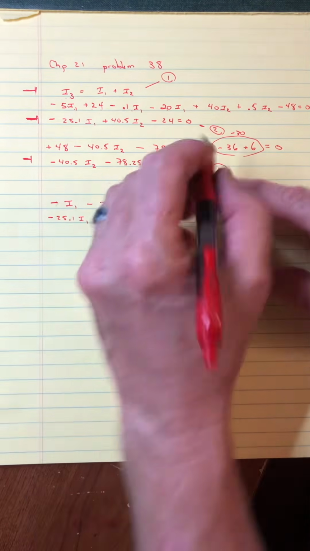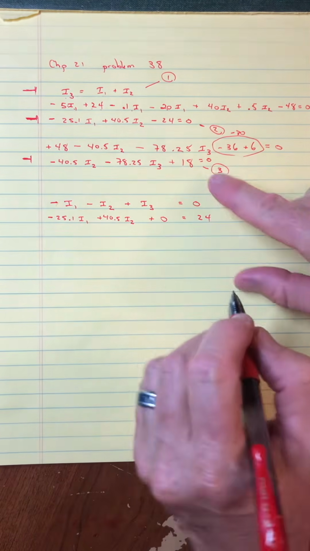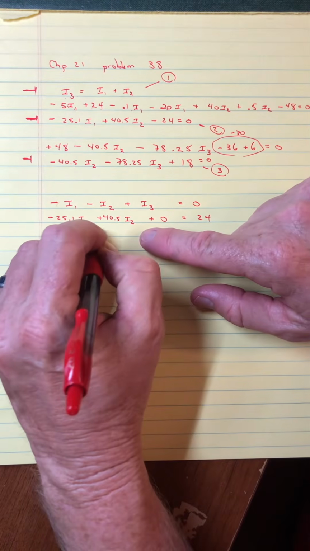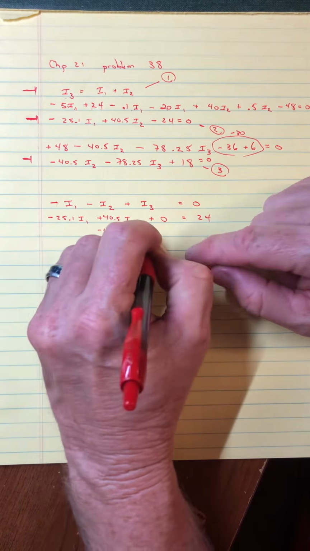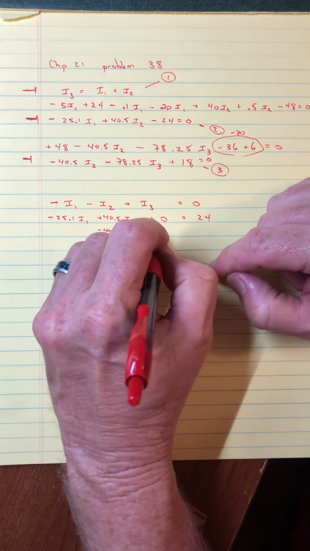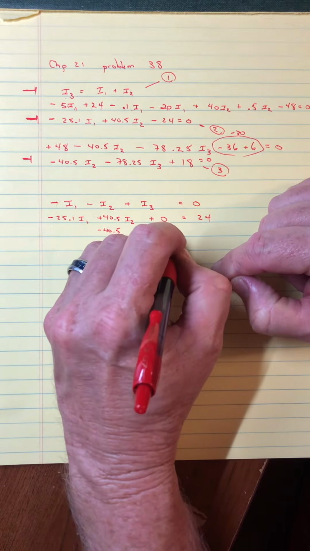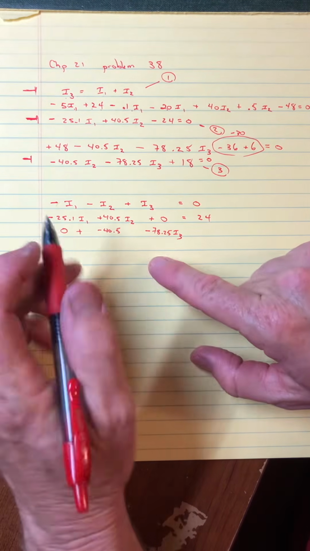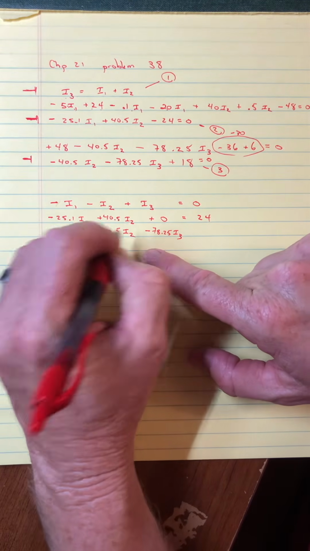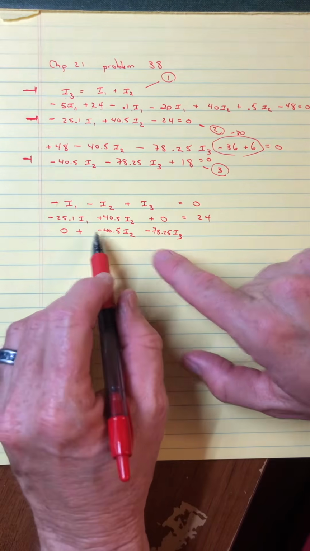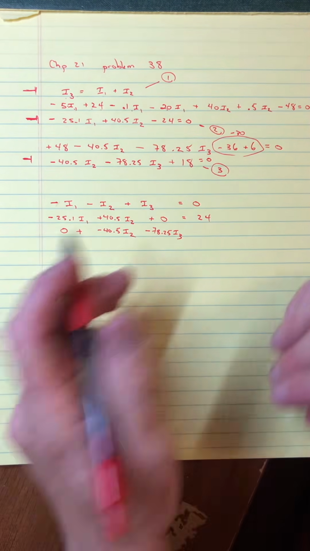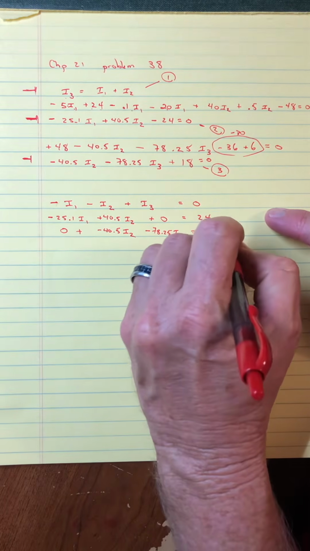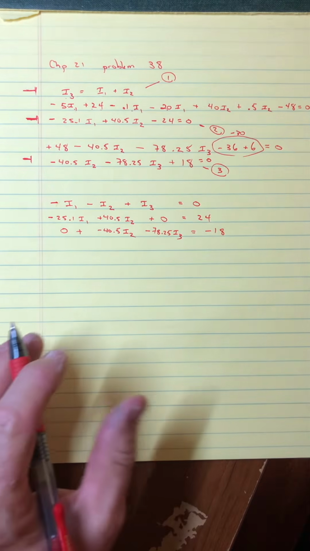And then this one, which I forgot to make an equation by setting it equal to 0, I'd have a negative 40.5 I2 and a negative 78 and a quarter I3. There is no I1. And so let me write this equation, again, with all the variables on the left-hand side, and move that to the other side.